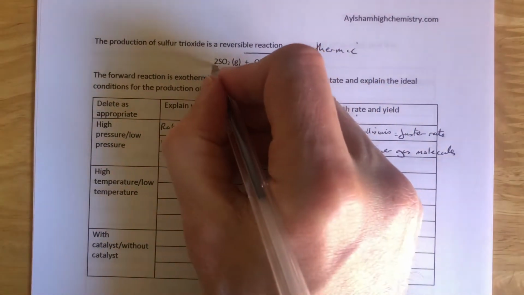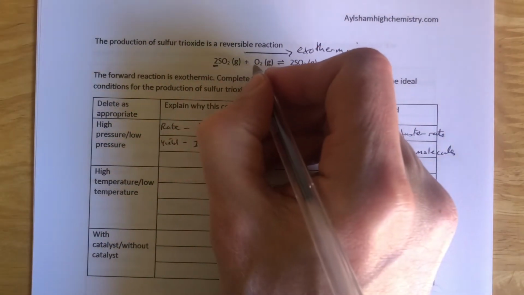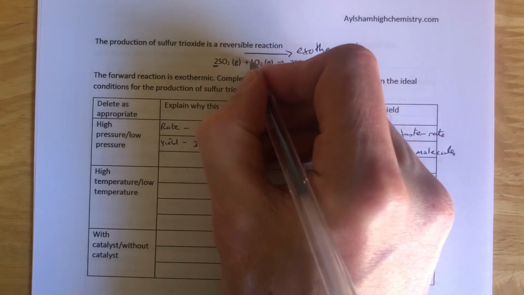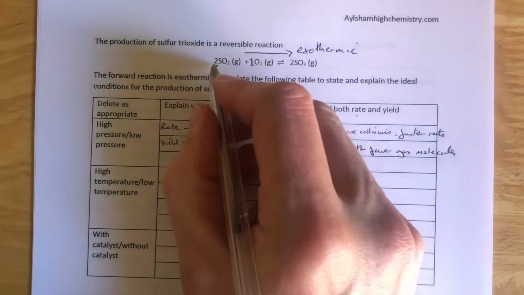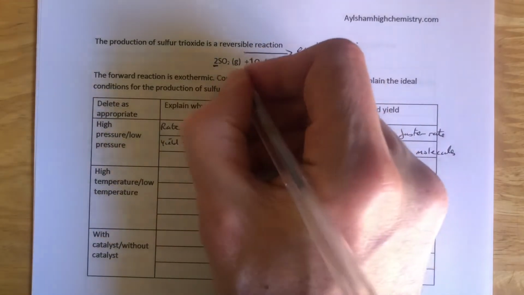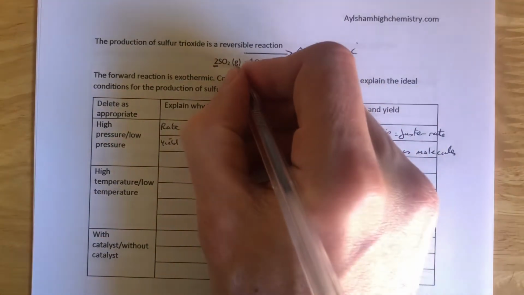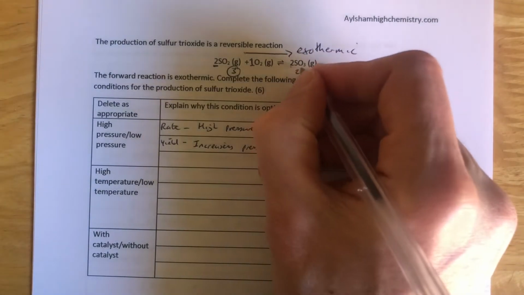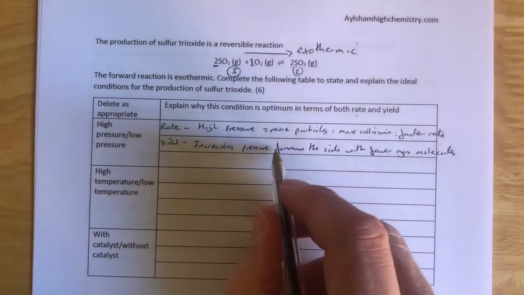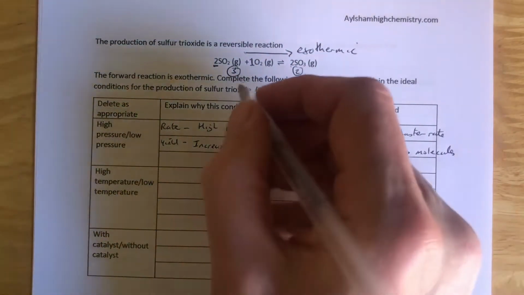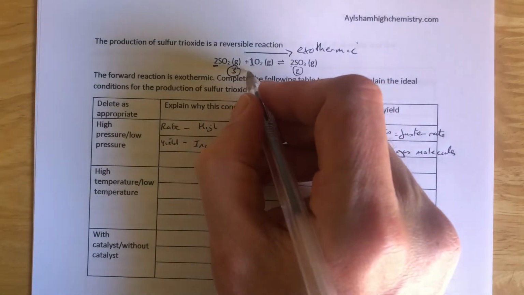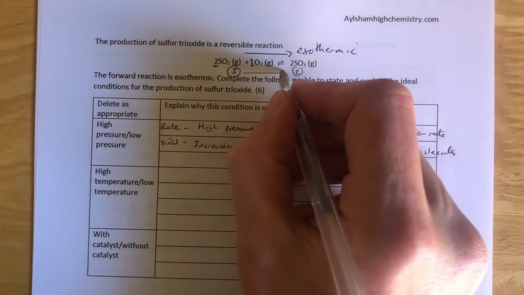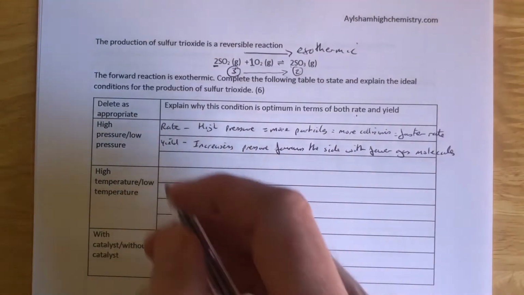Counting the molecules is counting the stoichiometry numbers, the big numbers. Now there's no number before the oxygen there, so there's a 1. So 2 before the sulfur dioxide, 1 before the oxygen, so there's 3 molecules on the left. On the right, just the 2 before the sulfur trioxide, 2 molecules on the right. Increasing the pressure favours the side with fewer gas molecules. So increasing the pressure is going to push this equilibrium towards the right because there's less molecules over there.